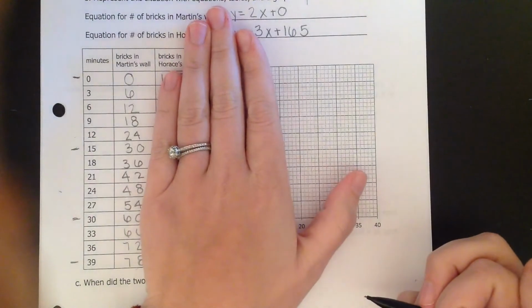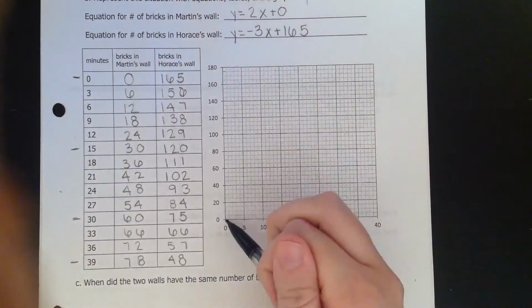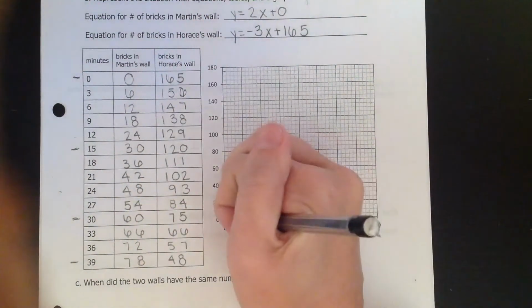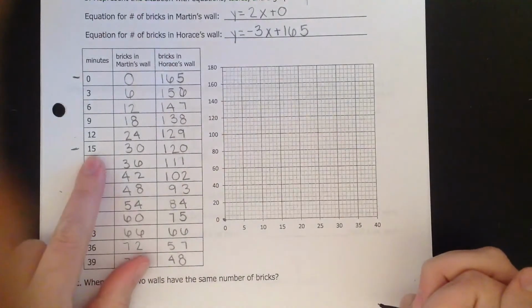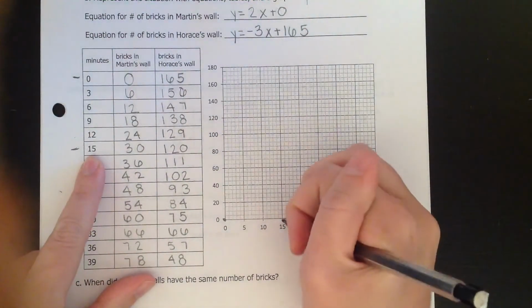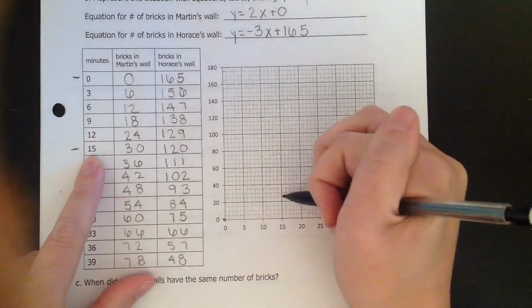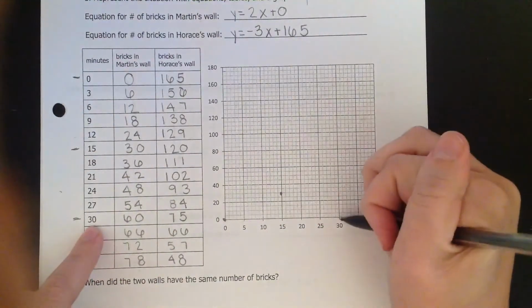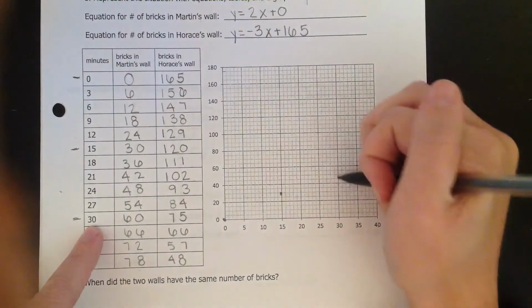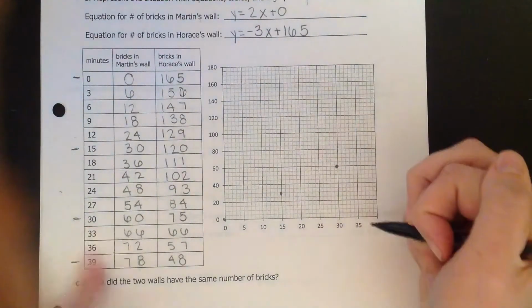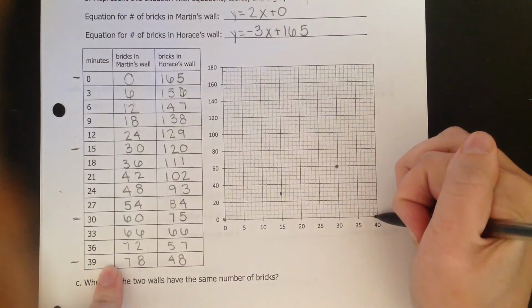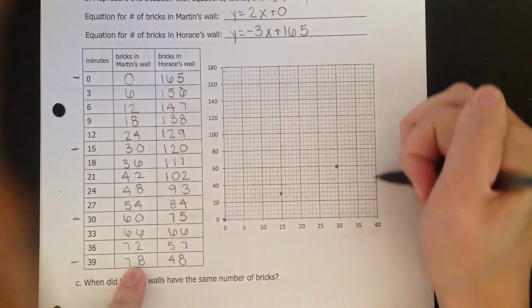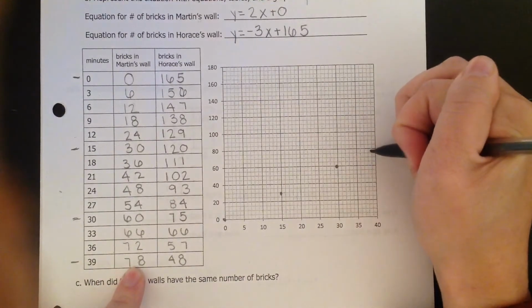I'm just going to do those 2 columns. So 0 and stay at 0. Then we'll move on to 15, go over to 15, and up to 30, so about right here. At 30 minutes right here, he has 60. And last at 39 minutes, he has 78, about right there.